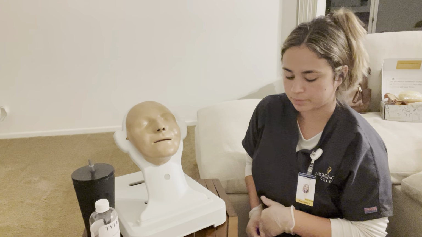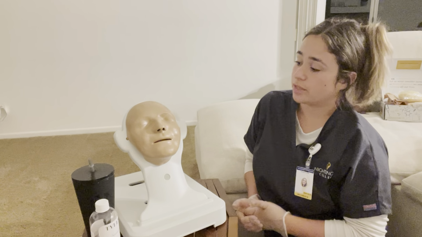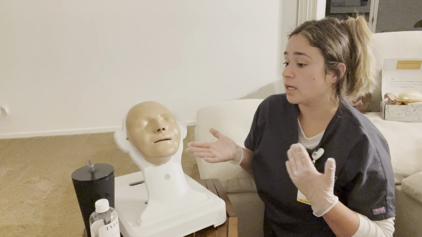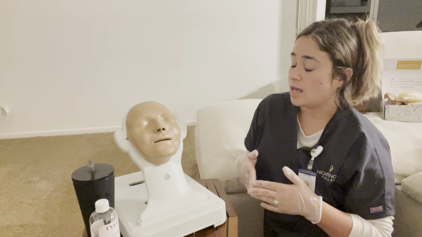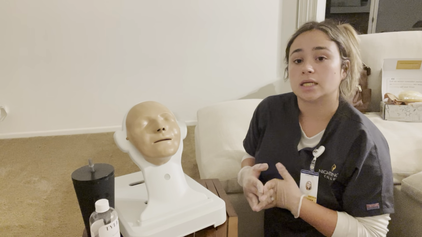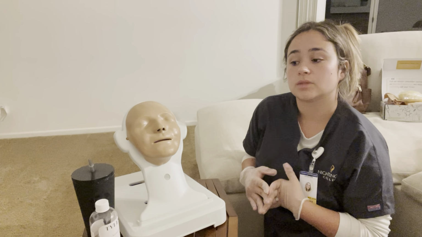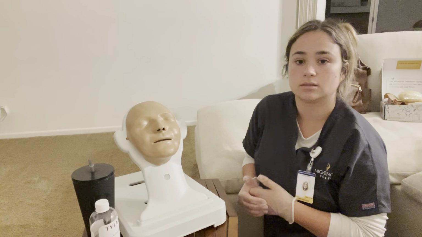Okay, so side effects for this could be stomach bloating, stomach pain, and then adverse side effects could be stomach bleeding and some chest pain or nausea. Okay.